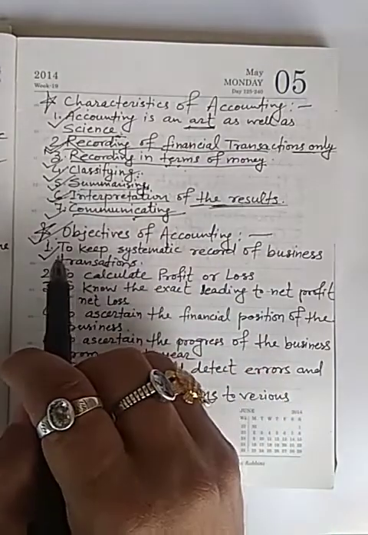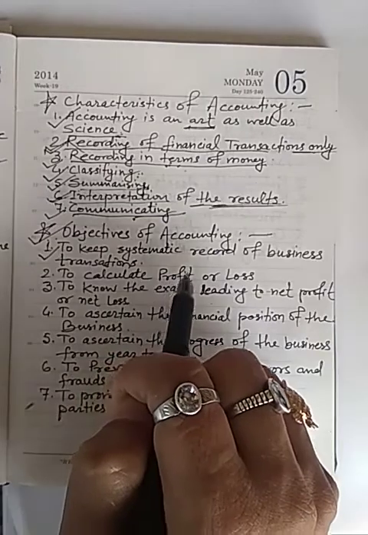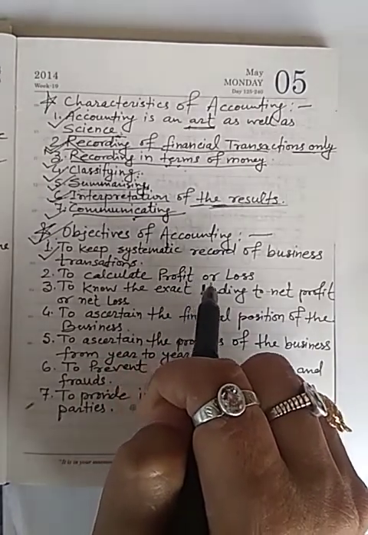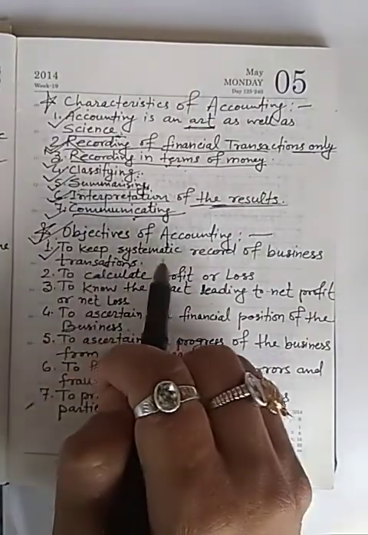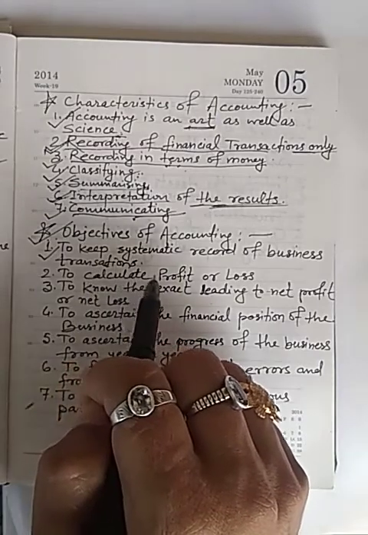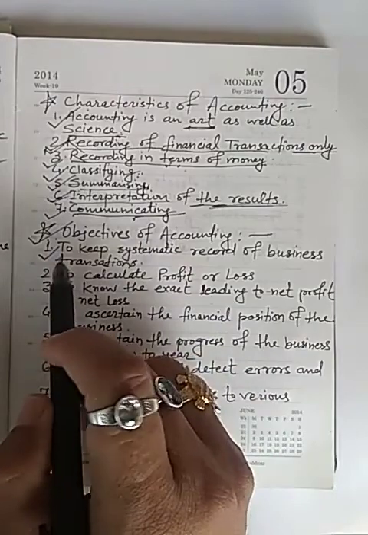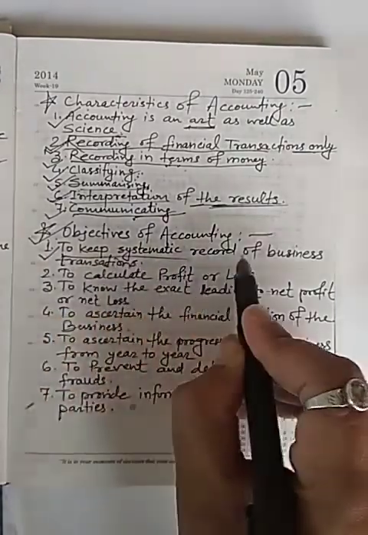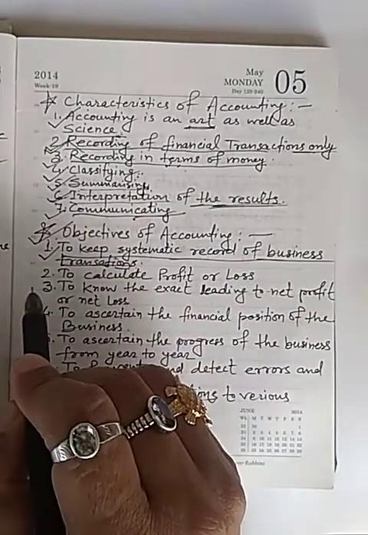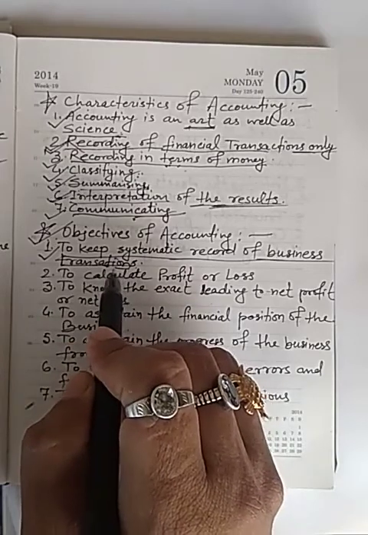The main objective of accounting is to keep a complete record of business transactions according to a specified rule. A complete record of business transactions helps to avoid the possibility of omission and fraud.